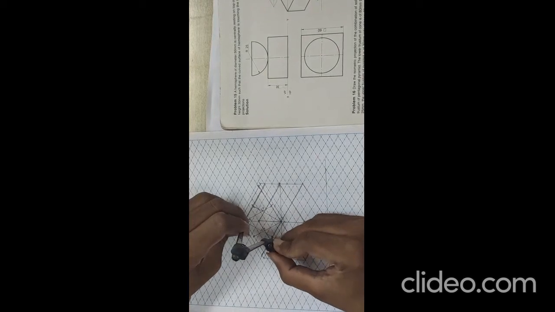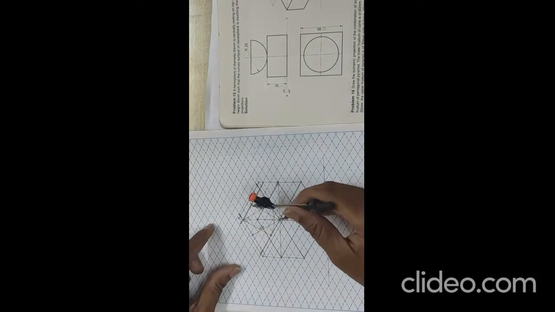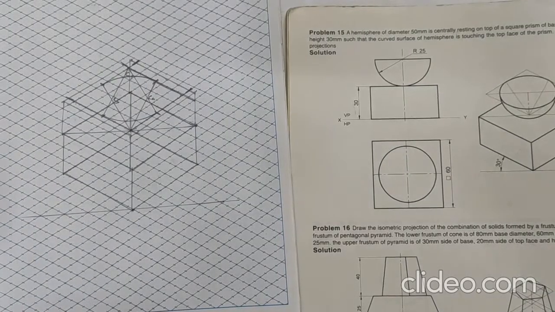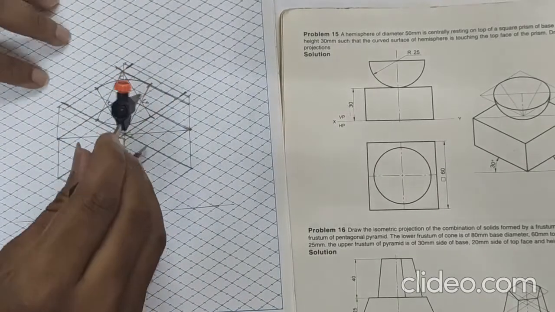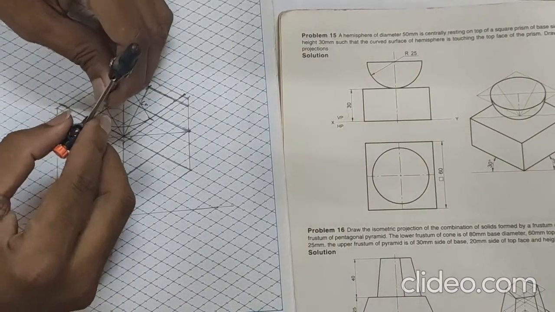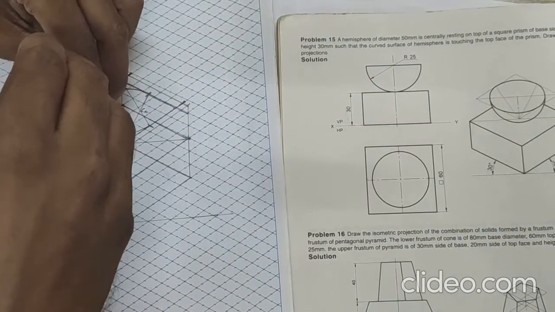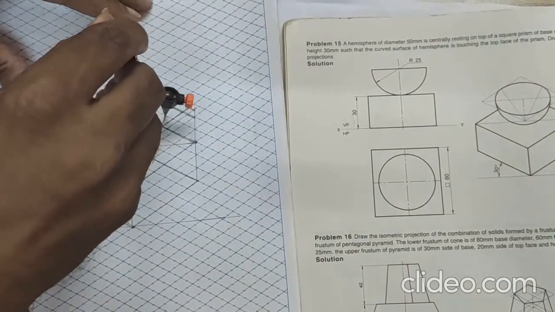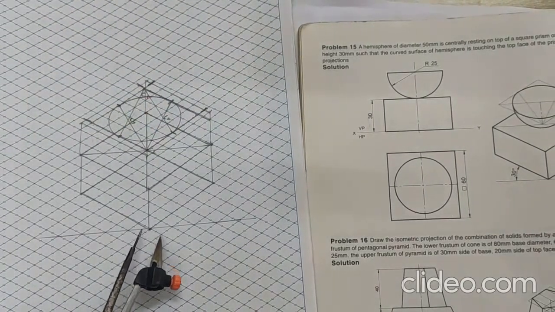From this midpoint draw an arc. And this is center 2. From this midpoint to this midpoint draw an arc. From center 1 I have drawn the arc here. From center 2 I have drawn another arc here, and this is center 3 and this is center 4. From center 3, from this midpoint I will draw another arc, and from center 4 I will draw another arc. This is the top face of the hemisphere, how it will look from the top view.